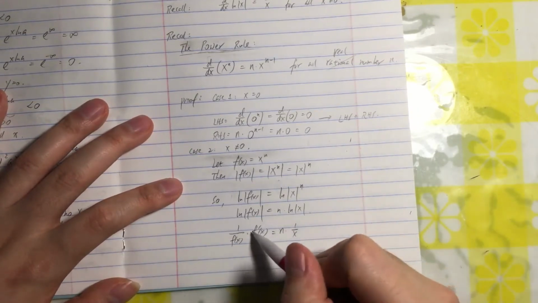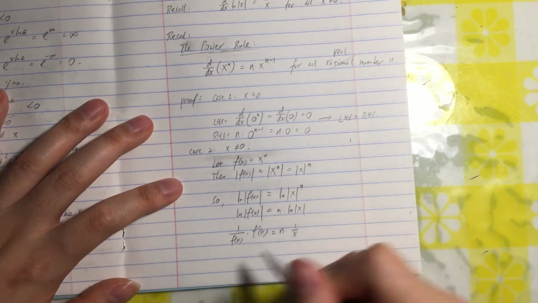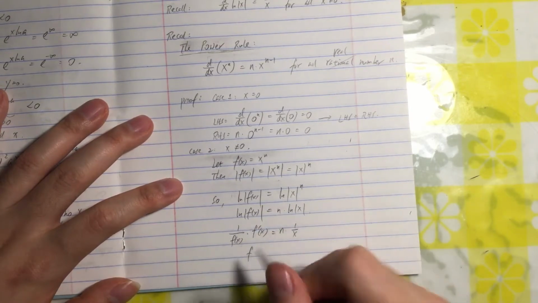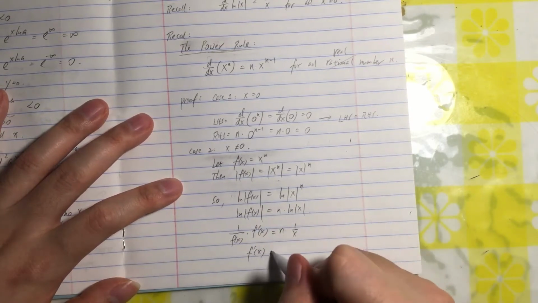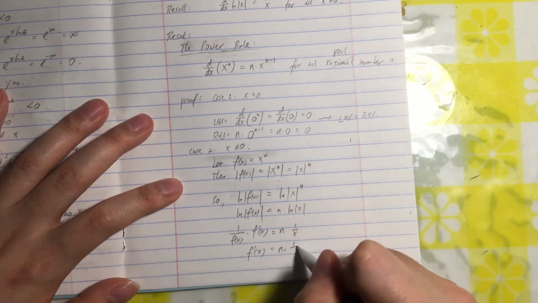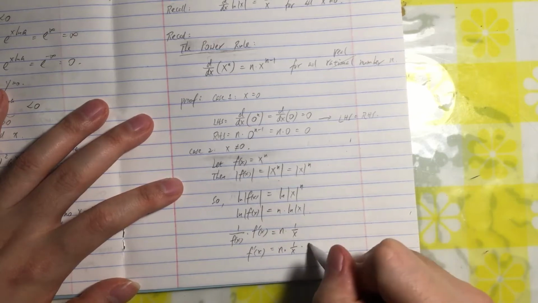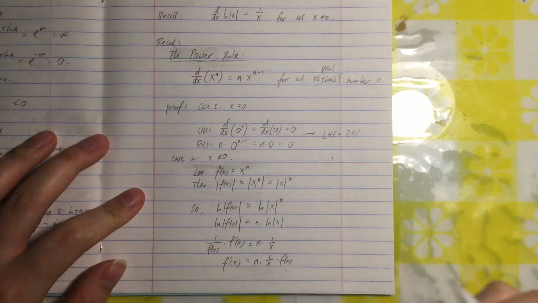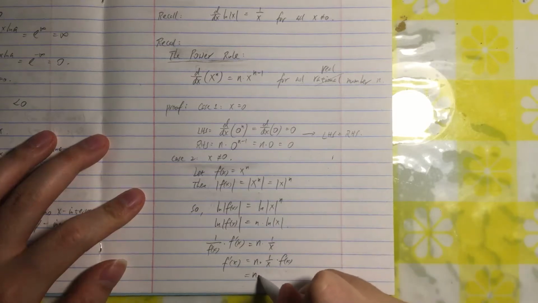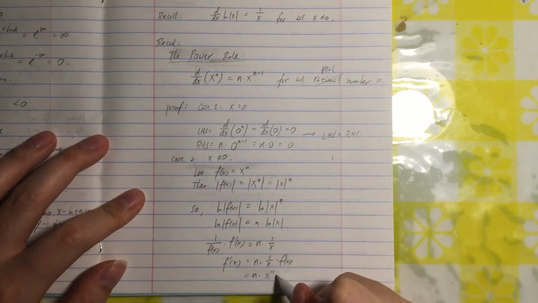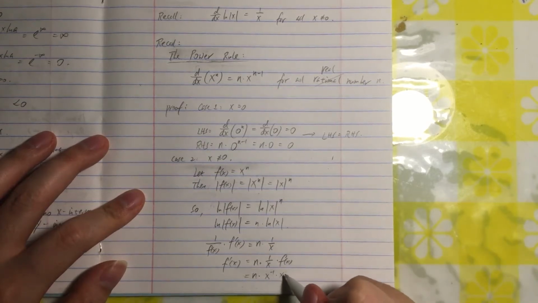Then we try to get f prime of x by itself. I multiply both sides by f of x. So f prime of x is n times 1 over x times f of x. And here we know that 1 over x is x raised to -1. f of x is x to the power of n.